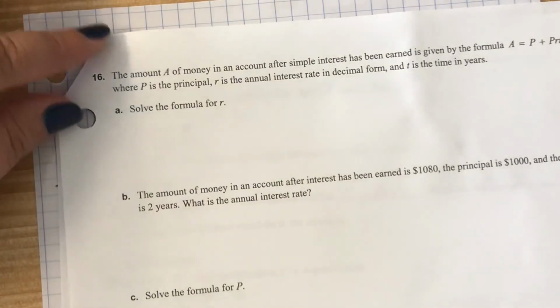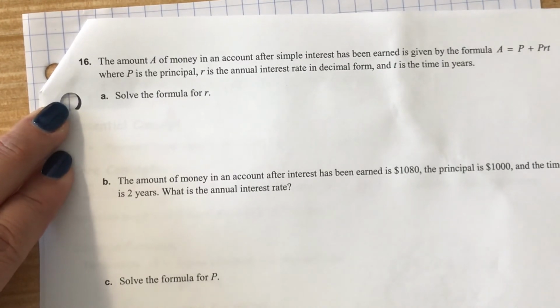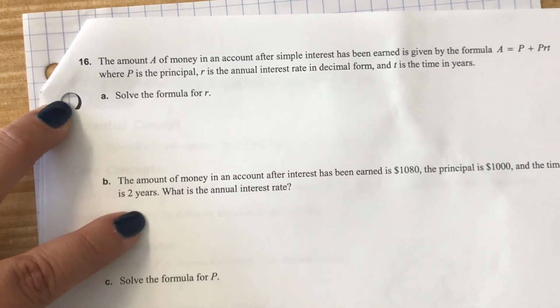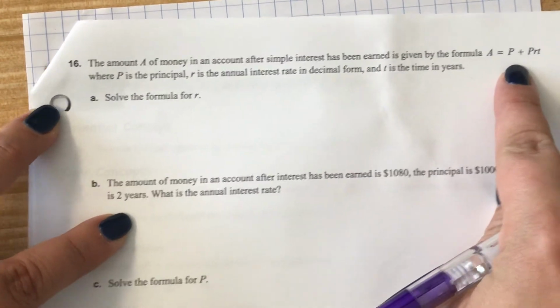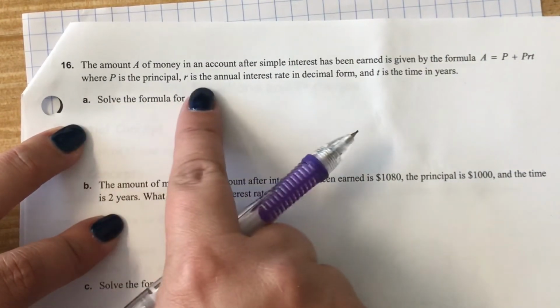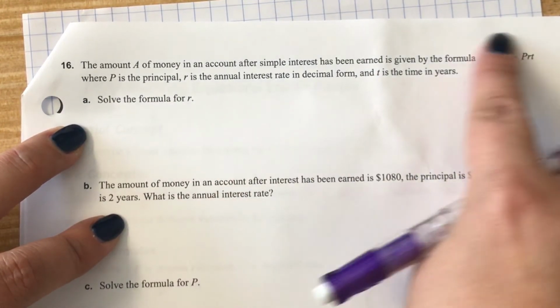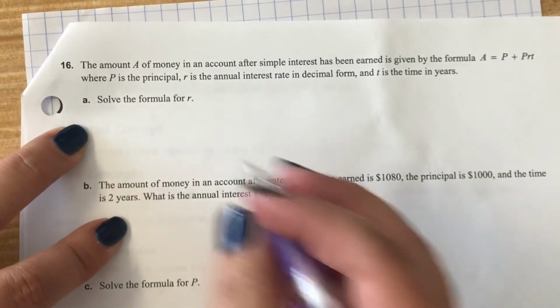On number 16, the amount, A, of money in an account after simple interest has been earned is given by that equation, A equals P plus PRT, where P is the principal, R is the annual interest, and T is time. So we want to take this formula and solve it for R. So let's do that.